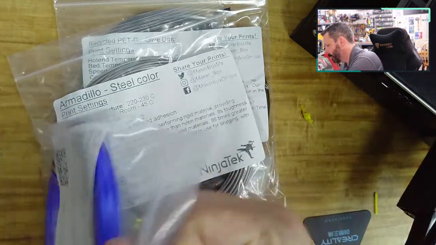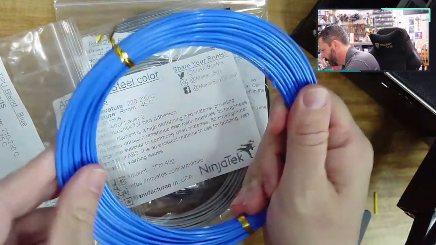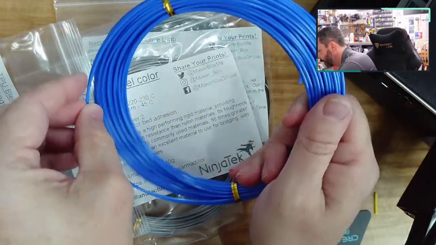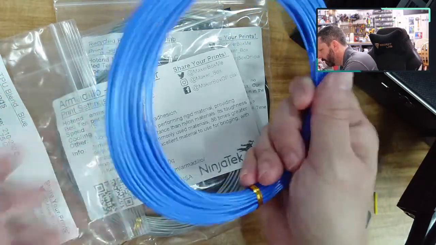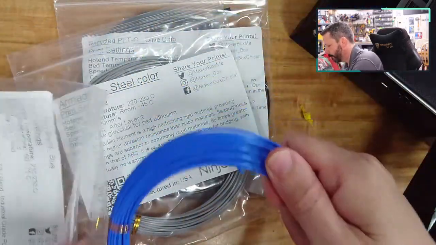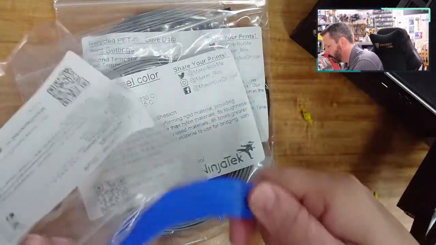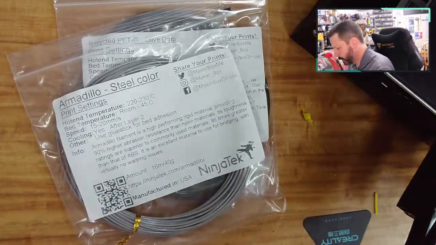Semi-flexible. Let's see how flexible this stuff is. It has a cool texture or finish to it, kind of a semi-gloss. I don't know. Maybe we'll try printing that for our vase next time and see what happens, because that's interesting. So let's set that one on the side.